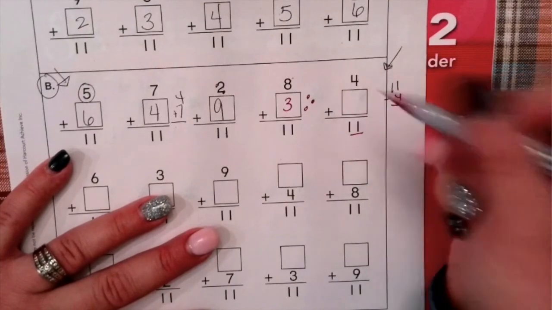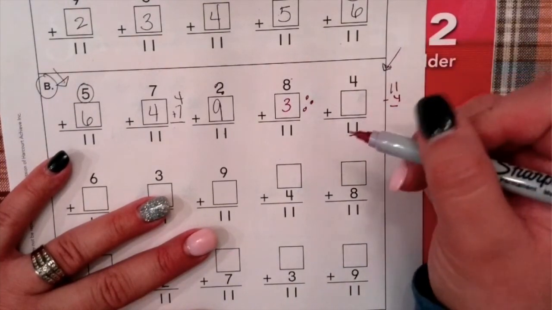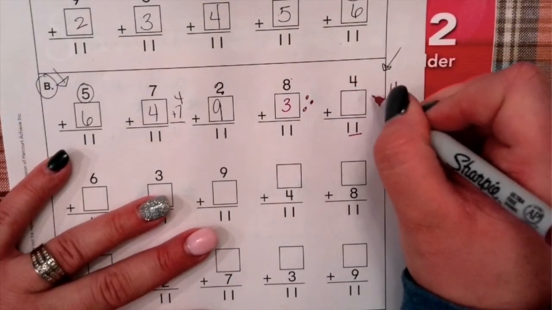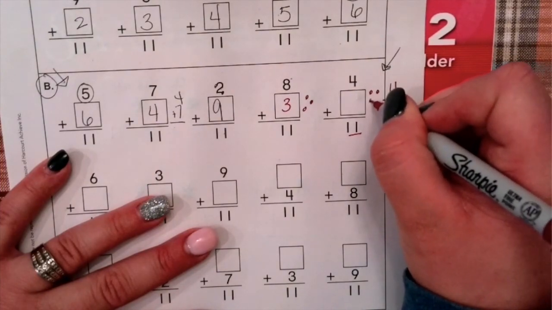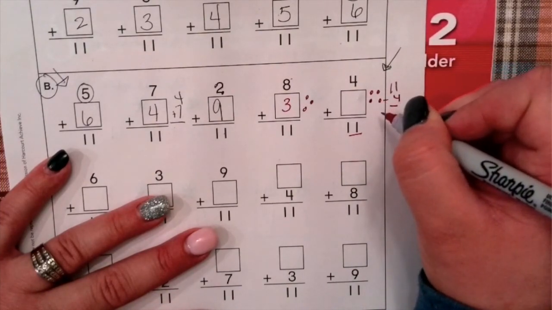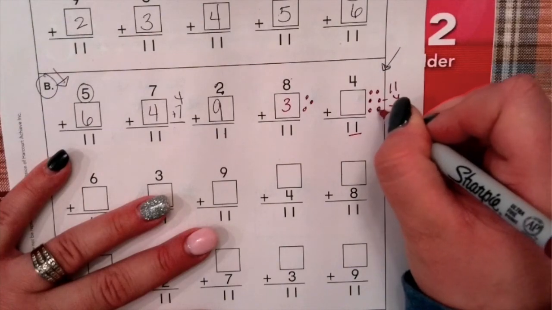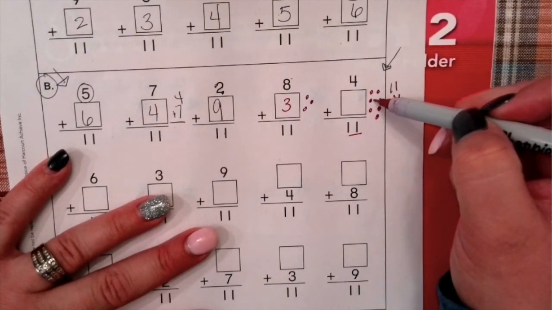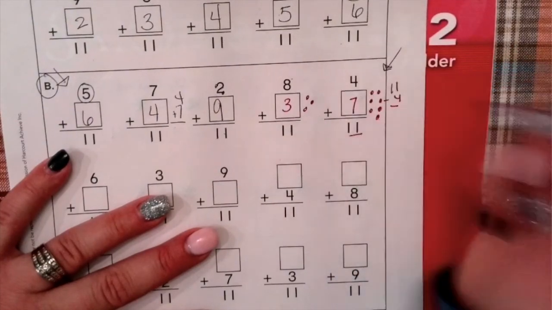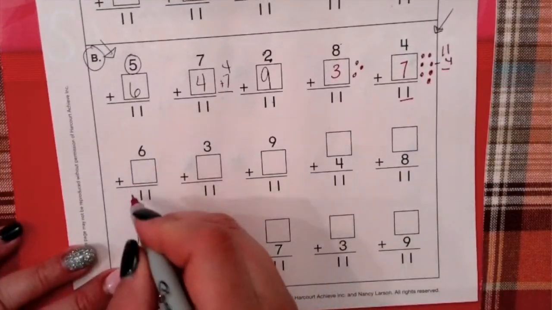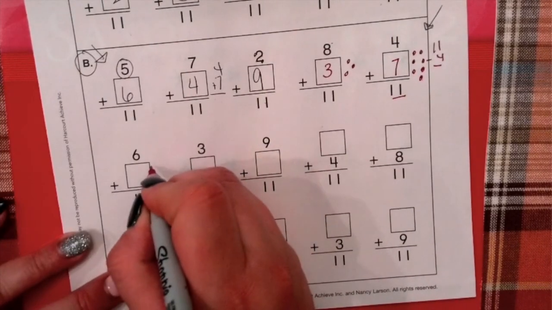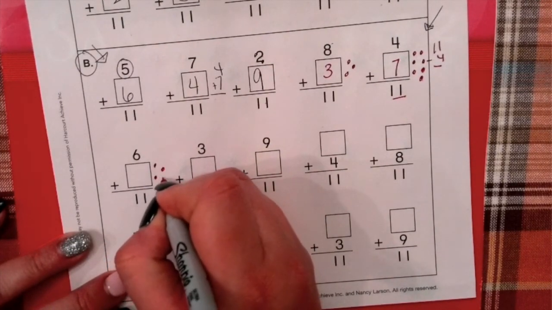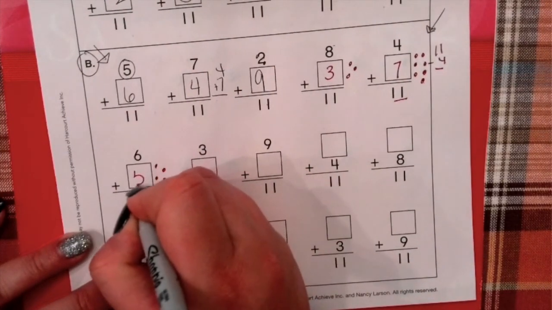I'll show you what it looks like to count up from 4 to 11. I'll just put little dots to help us. 4, 5, 6, 7, 8, 9, 10, 11. How many dots do I have? 1, 2, 3, 4, 5, 6, 7. 6 plus what is 11? 7, 8, 9, 10, 11.